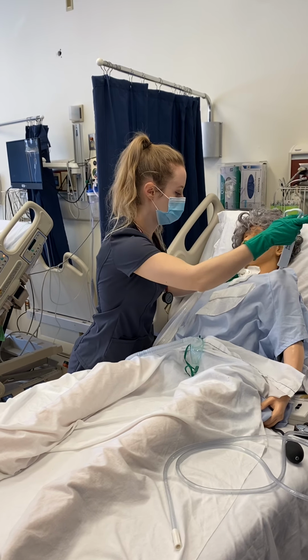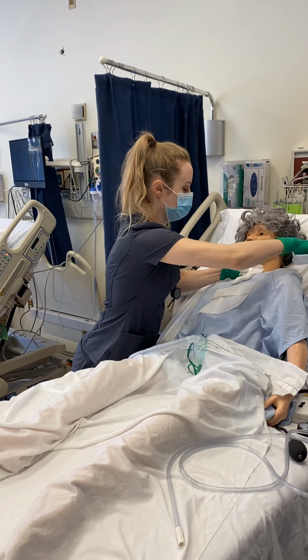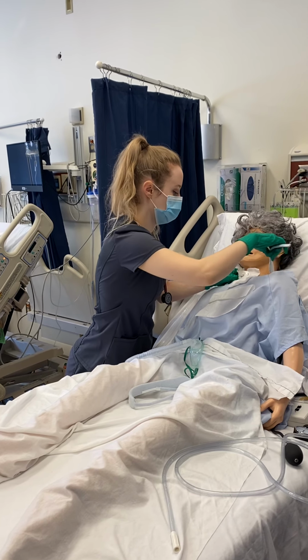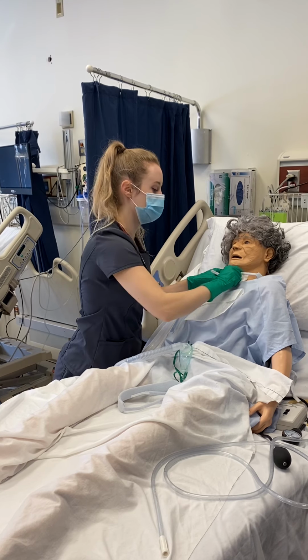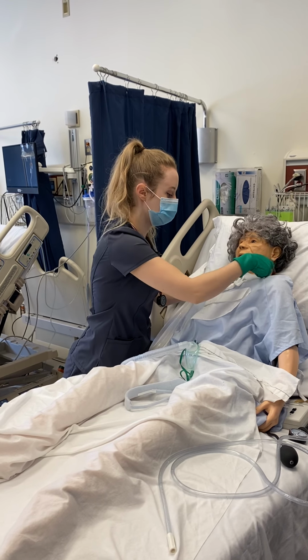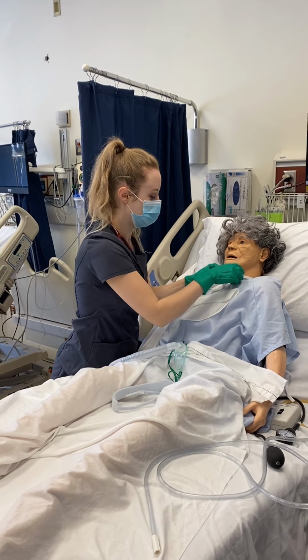Removing the old one. And I want to make sure this is snug, but it's not too tight. I should be able to fit about 2 fingers in between. And there you have it.